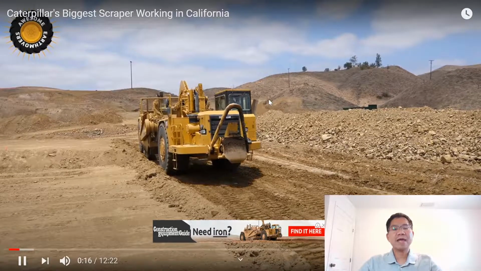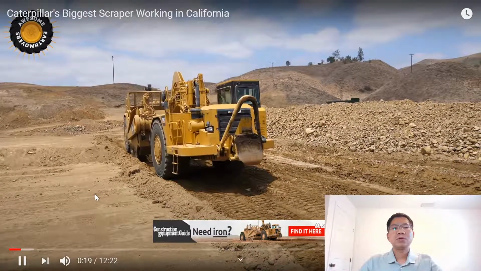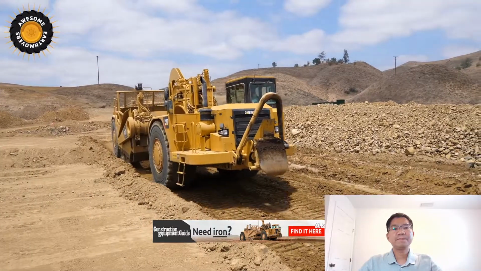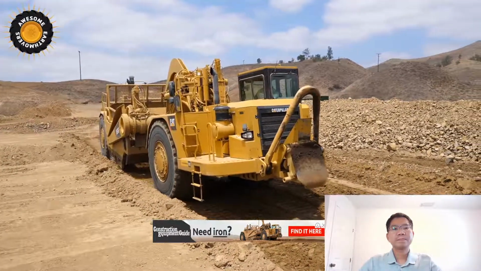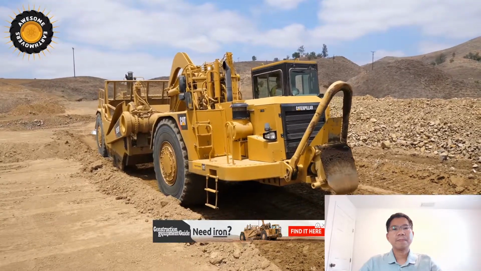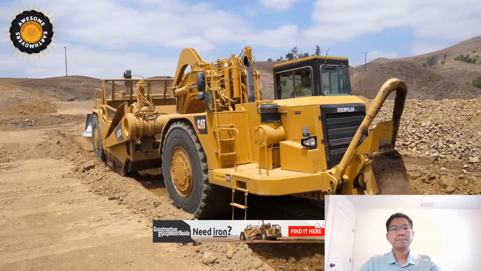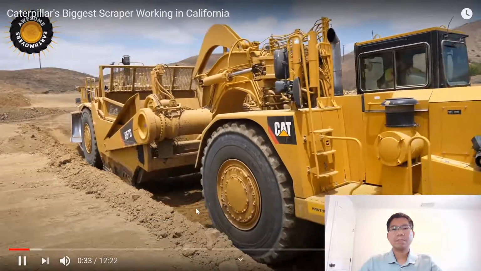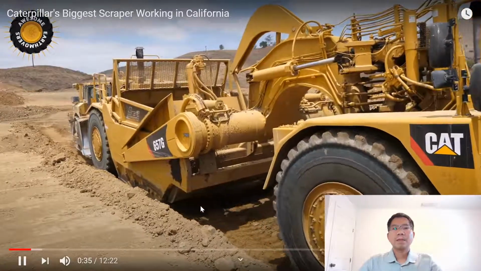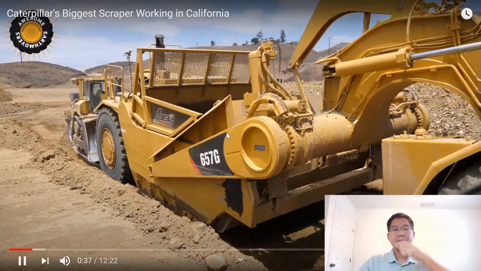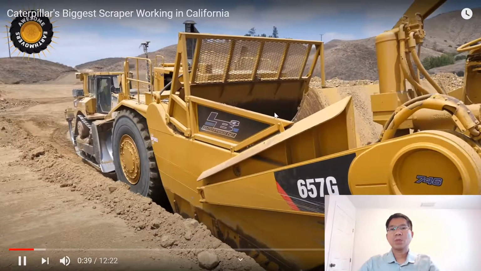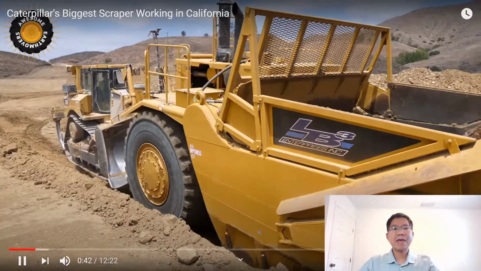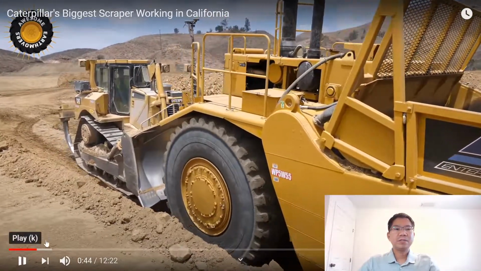By the way, the other side is lower like this. Then the tractor pulls the scraper.